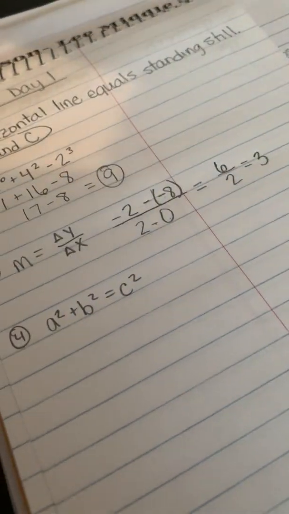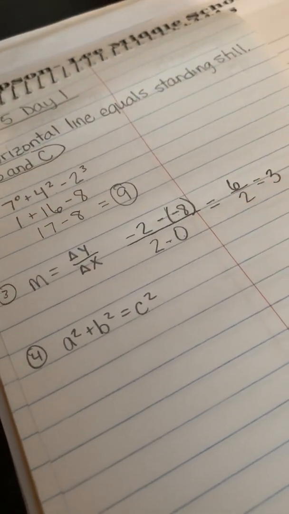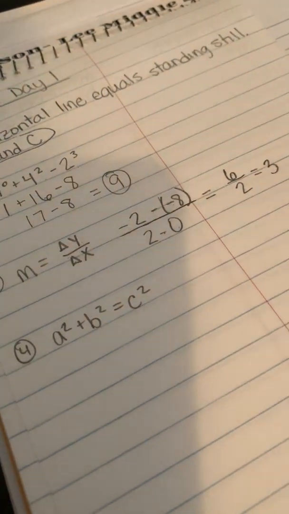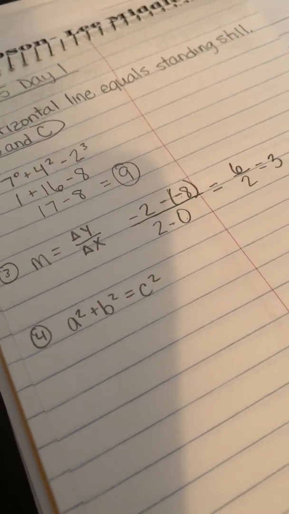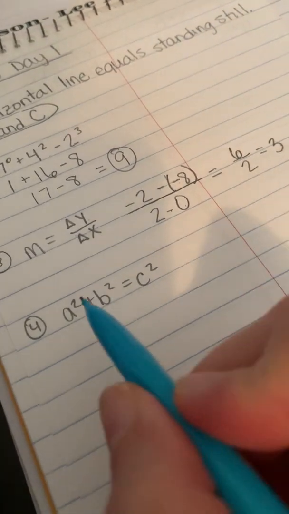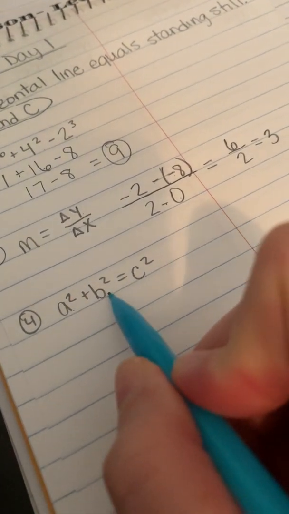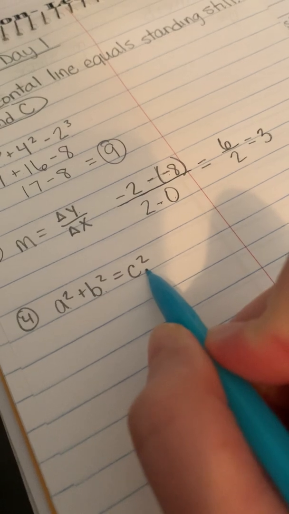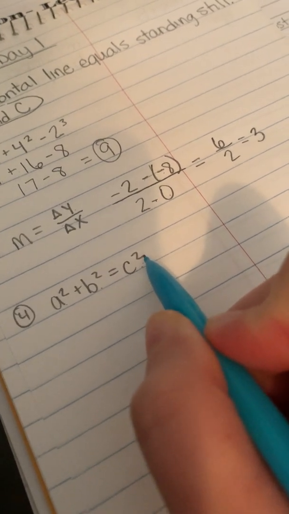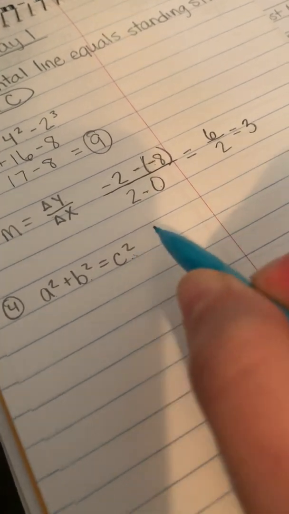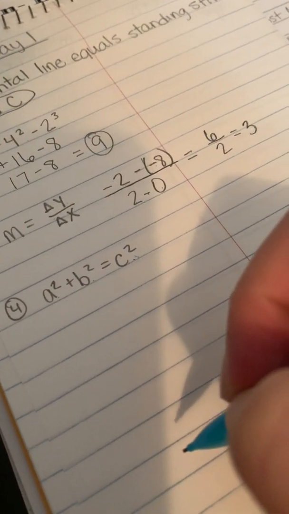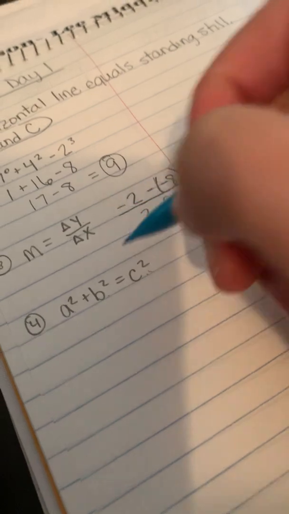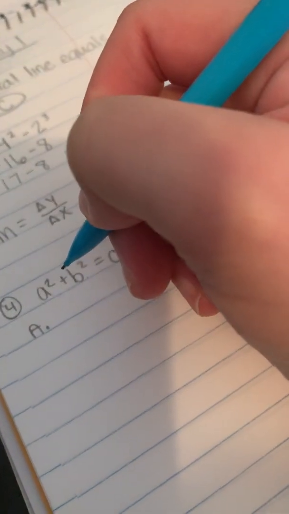And then number 4 says, which of the following is a Pythagorean triple? In order to be a Pythagorean triple, it has to meet the criteria that a squared plus b squared equals c squared, where c is your longest side. So I just have to go through and work out every single one of these and see which one comes true. So letter A gives us sides of 3, 4, and 6.